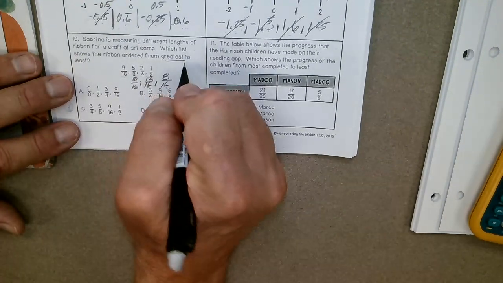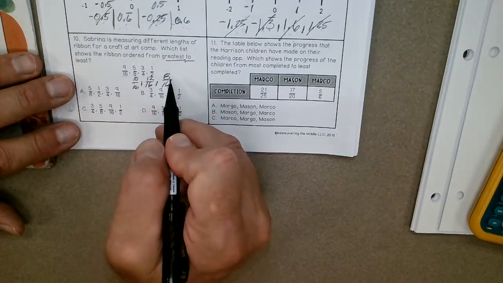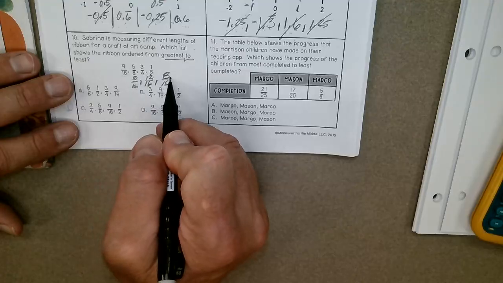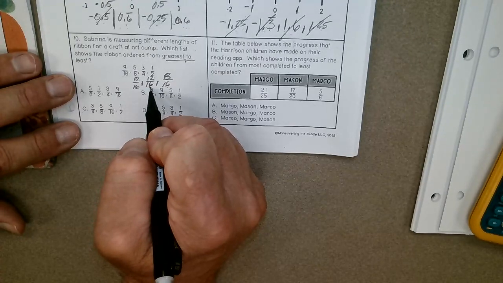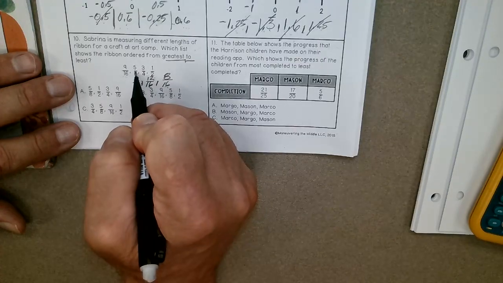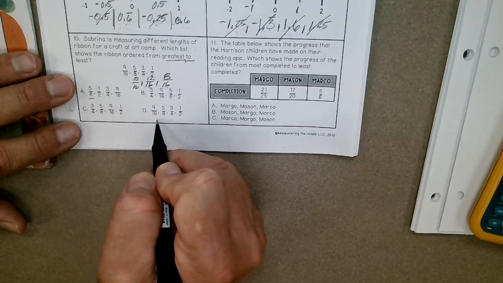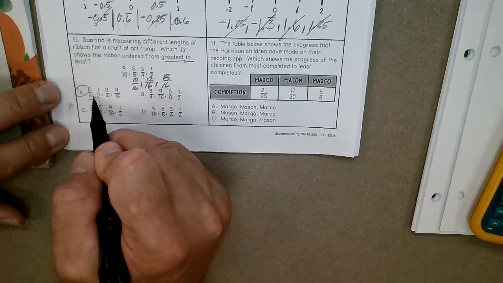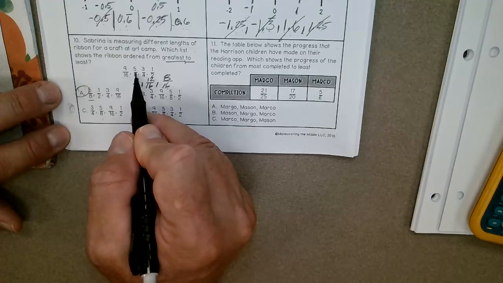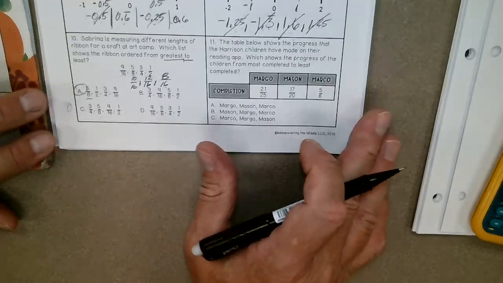Now, we want it greatest to least. The biggest numerator, which is what I'm looking at now since I have a common denominator, is 12. That's the second fraction, so I'm looking for one with 5/8 first. And there it is. I really don't need to go any further, because it's the only one with the greatest number first, so it is letter A.